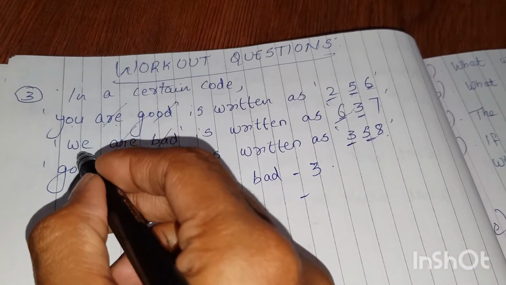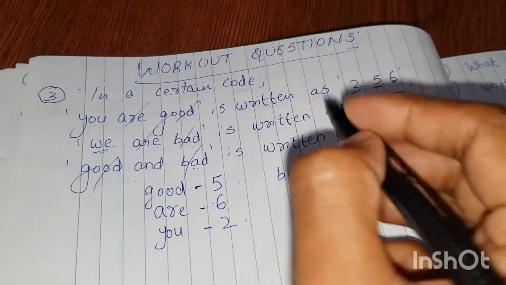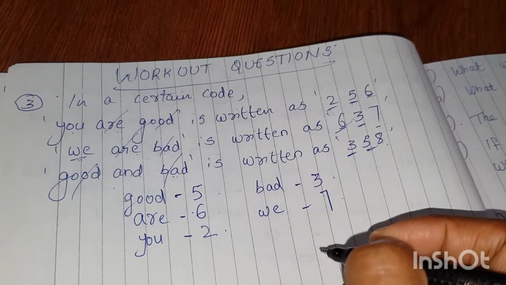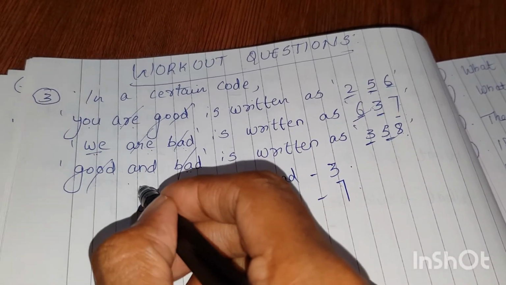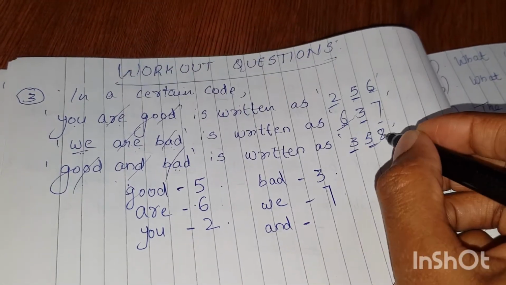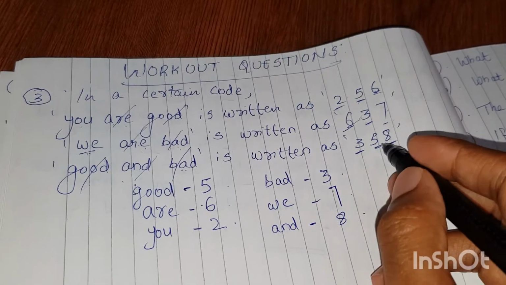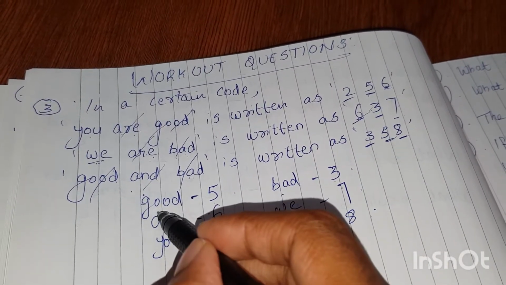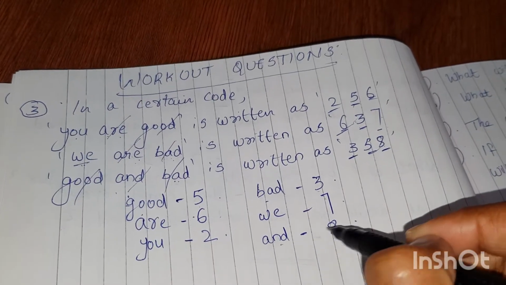The remaining word in the second line is V, so the remaining digit is 7, that means the code for V is 7. Now going to the third line, only one word is left, and the code for and is 8, because 3 and 5 we have already taken. 3 is the code for bad and 5 is the code for good. So definitely the code for and is 8.